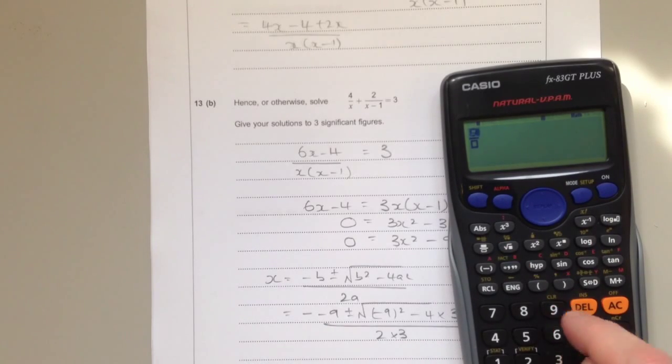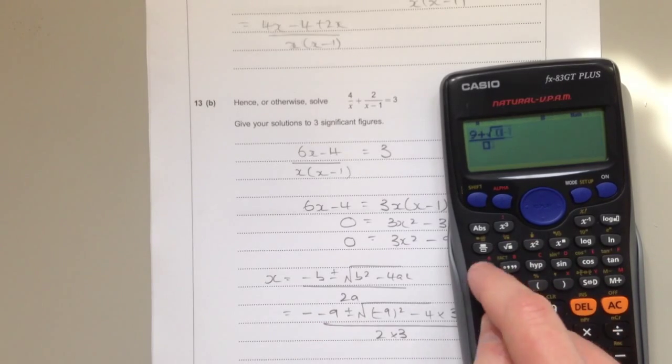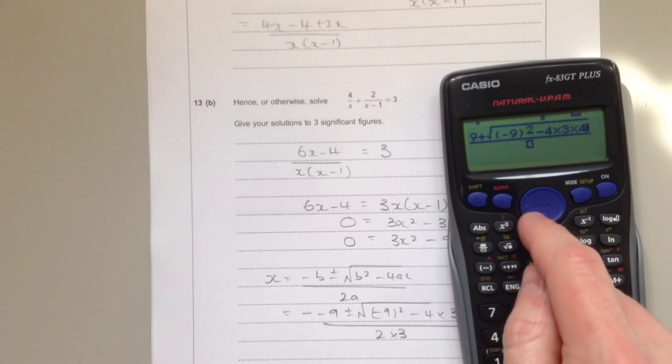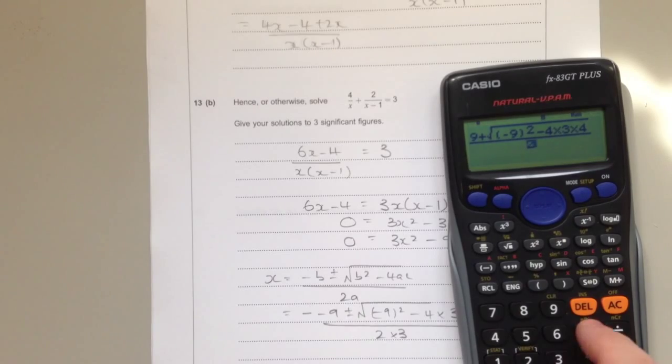Minus 9, the two negatives become a positive, so that's 9, plus root of minus 9 squared, make sure you put brackets around your negative number before you square it, minus 4 times a times c, all over 2 times a.